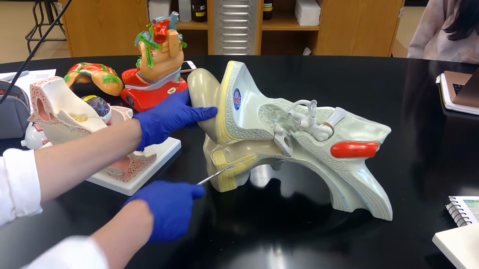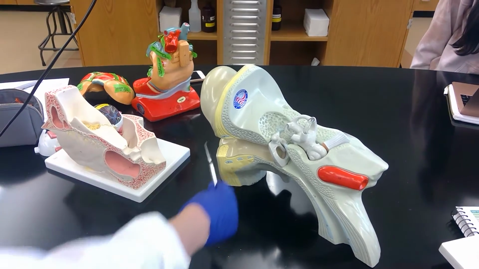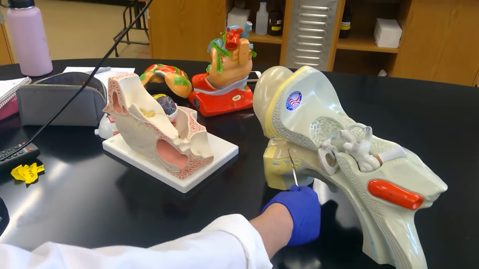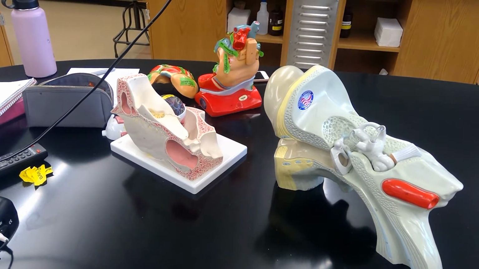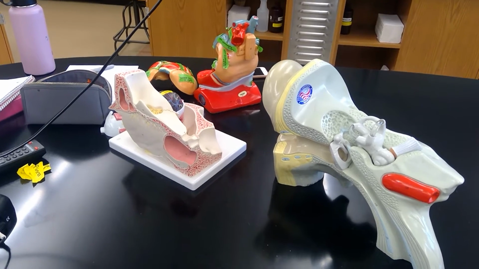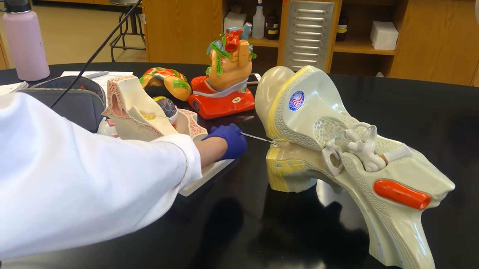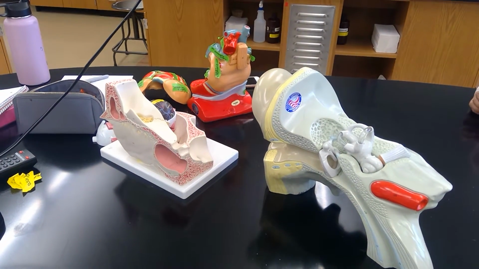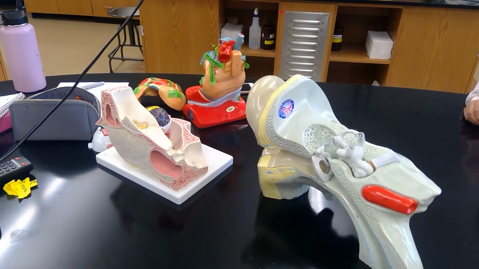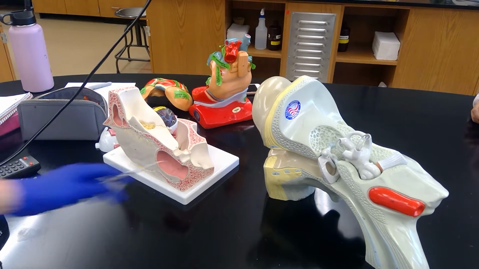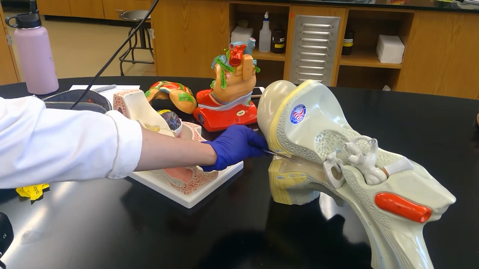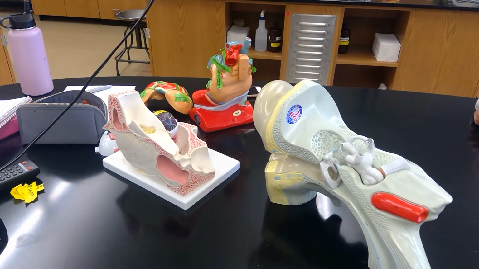I'm going to turn this so we can see. We're going through your external auditory meatus. You oftentimes stick things into your external auditory meatus that you probably should not, right? Okay, so that's the external auditory meatus. What travels through there? Sound waves.